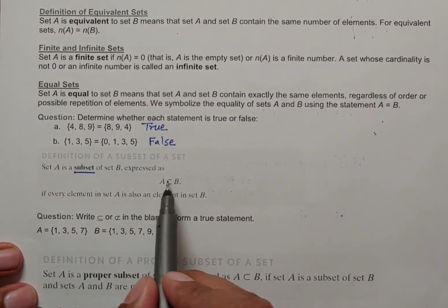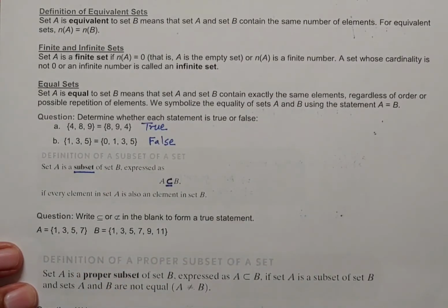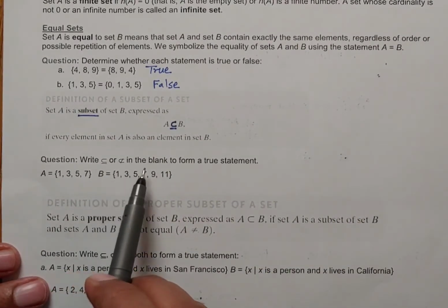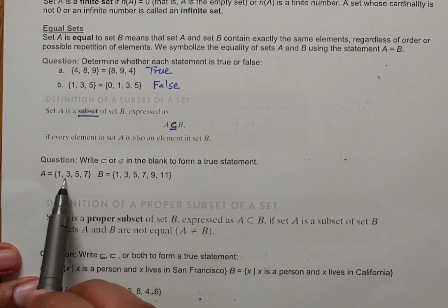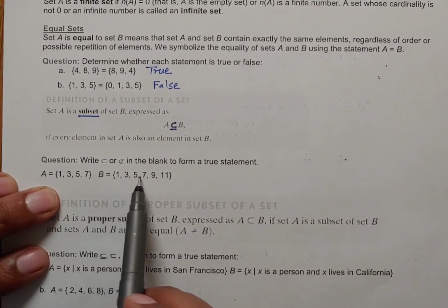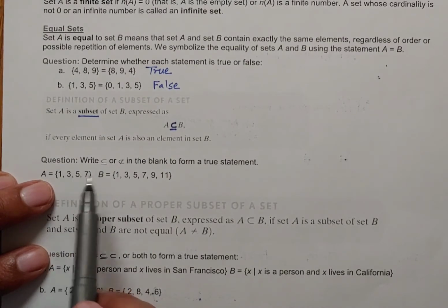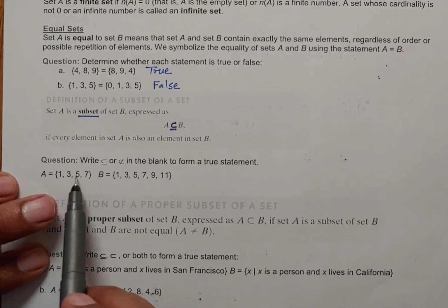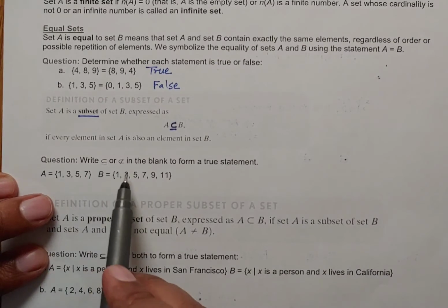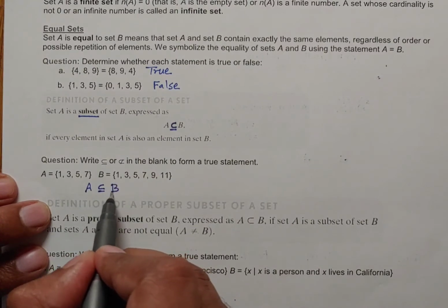And we represent subset with this symbol. Okay, so the question is: write subset or not subset in the blank to form a true statement. So A and B. See, A has 1, 3, 5, 7 and B also has 1, 3, 5, 7, and B is a bigger set and A is a smaller set, and all elements from A are also from B, right? So A can fit into B. If A is inside B, then this is a subset. So A is a subset of B.